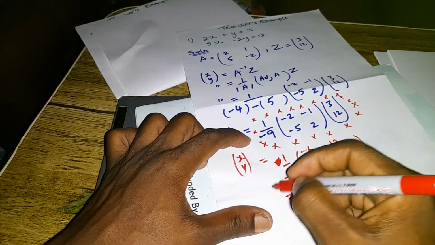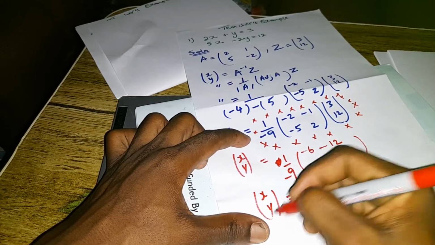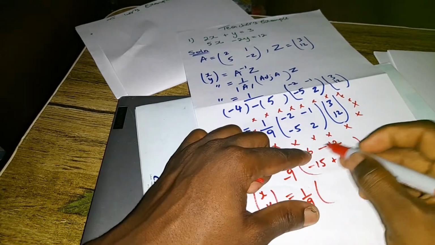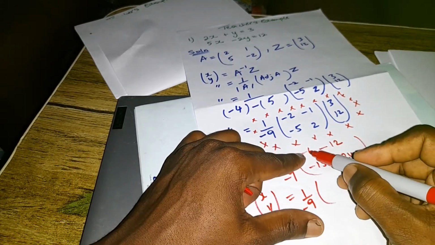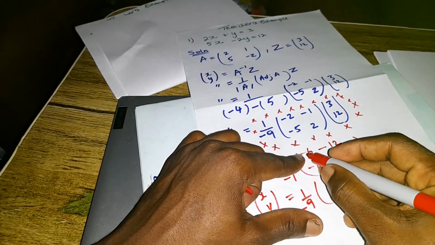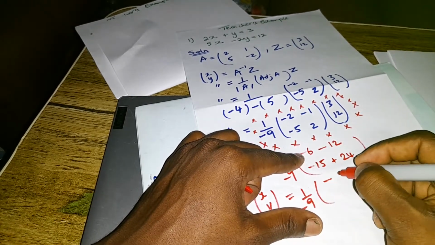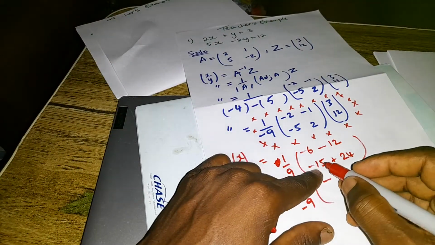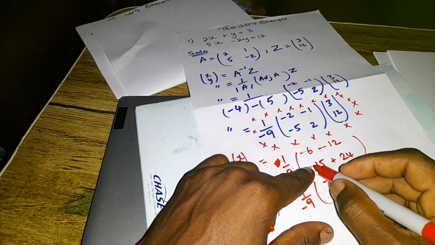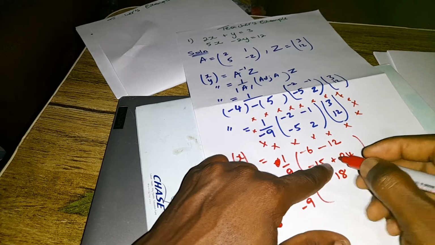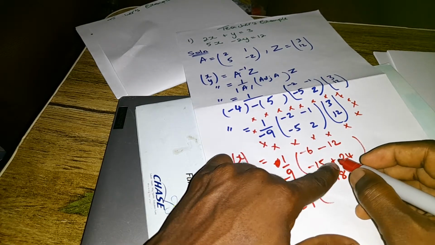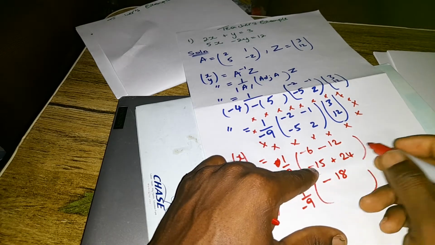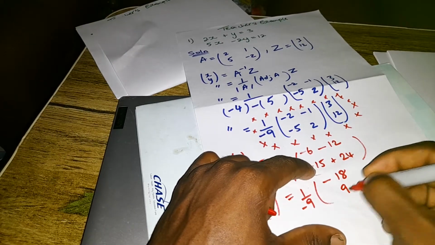You see now? Carry down back the 1 over negative 9. And tidy up now. Add up this now. Negative 6 plus negative 12 is negative 18. Make sure you know your directed numbers. And look at this now. Negative 15 plus 24. Keep the sign of the bigger number. The bigger number is positive, so 24 subtract 15 is 9.